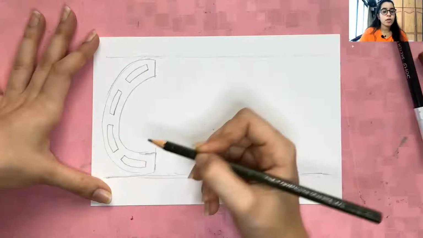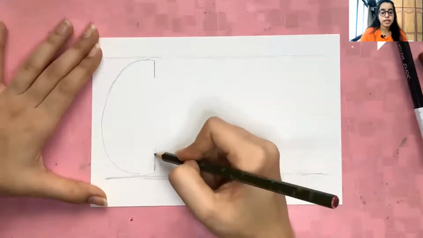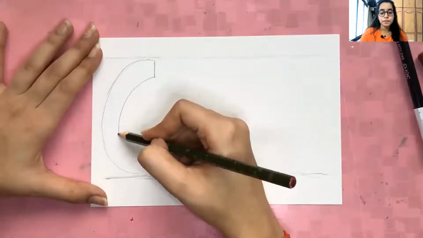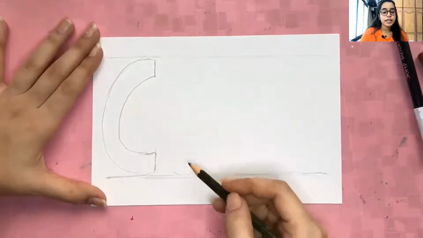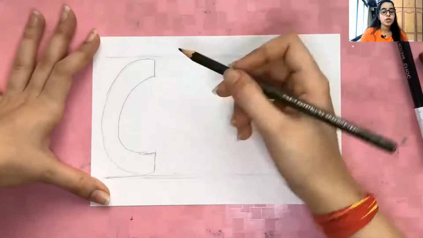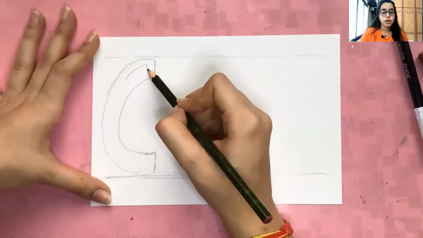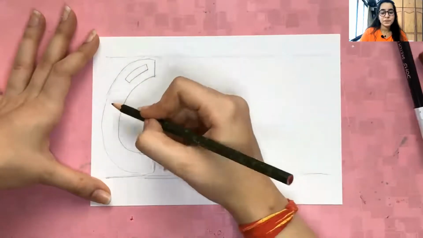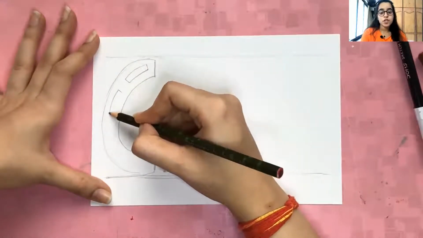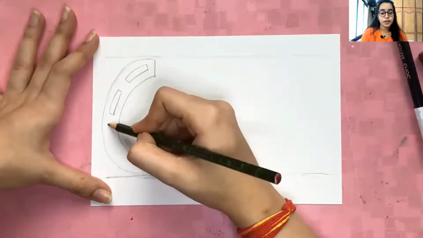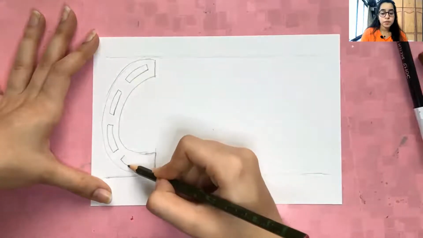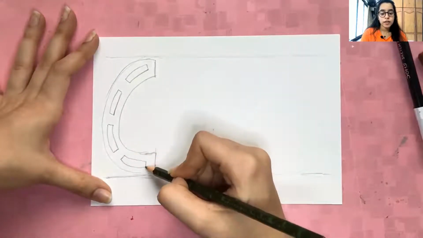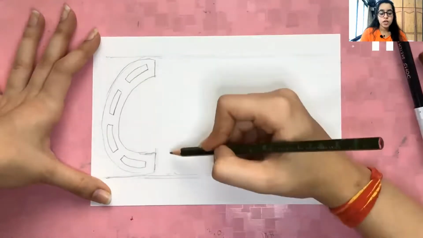So first we just normally write the alphabet C. Let's begin from here. And then just to give it a detail, we draw these parallel lines inside the alphabet, which look like a road. So these are the parallel lines which are visible on the road. That is what I'm drawing over here. It's fine if it's not perfectly in alignment. Awesome. So I'm just done with the first alphabet, that is C.